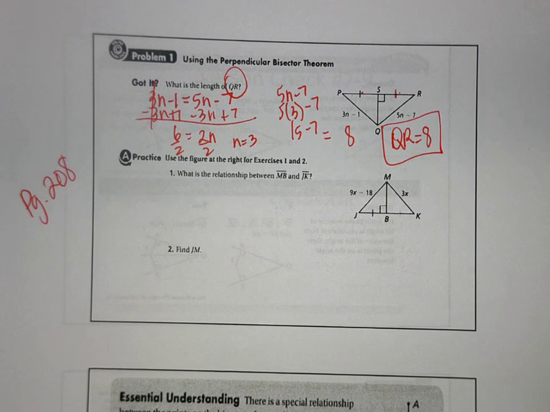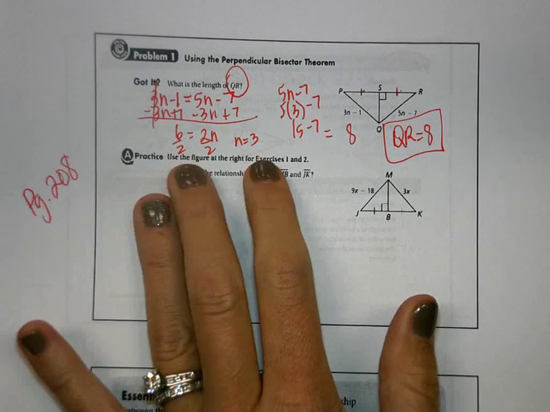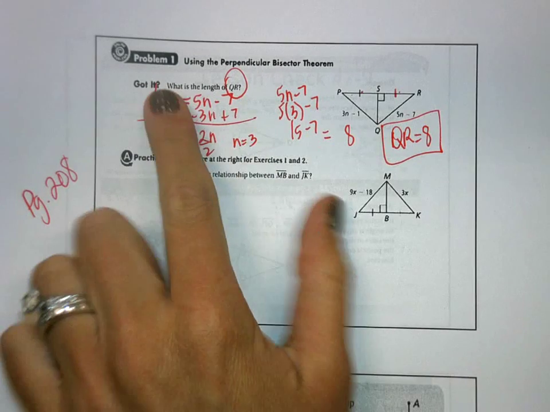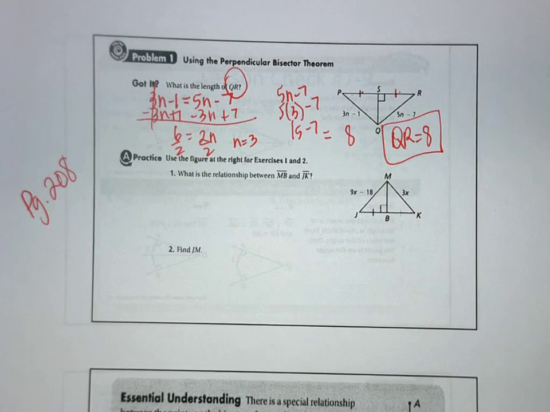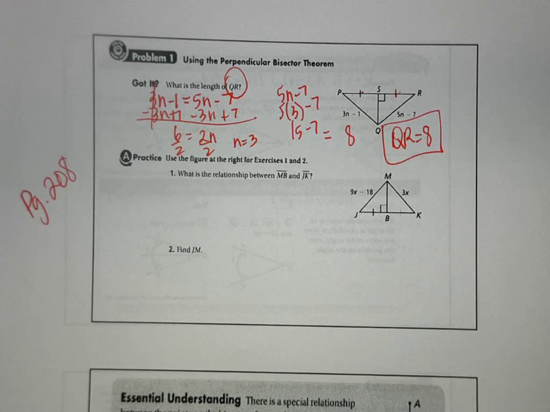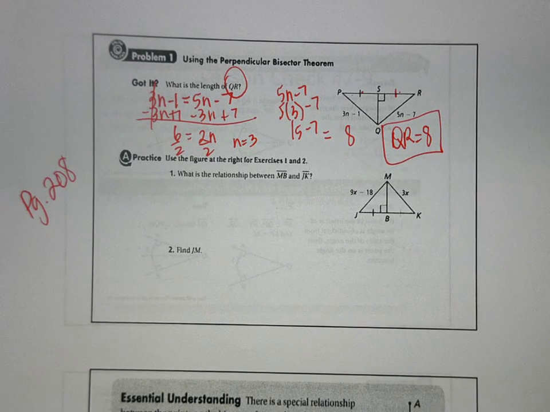Do we have any questions on that problem? One thing you need to always remember is that once you find an answer, you always want to go back and check your question again to make sure the answer you found is what they actually asked you.